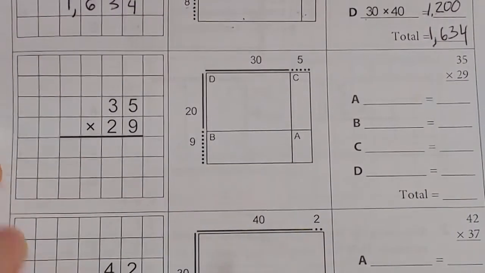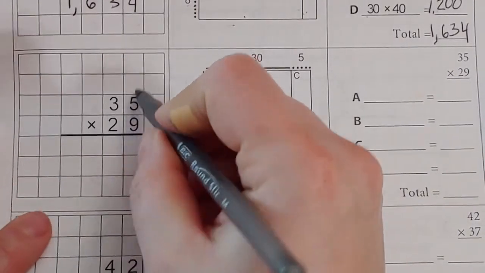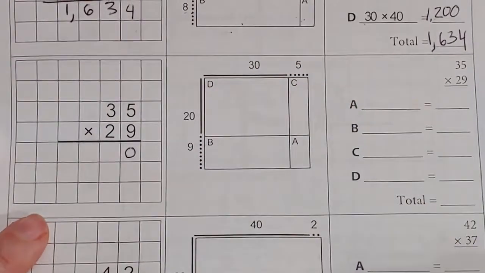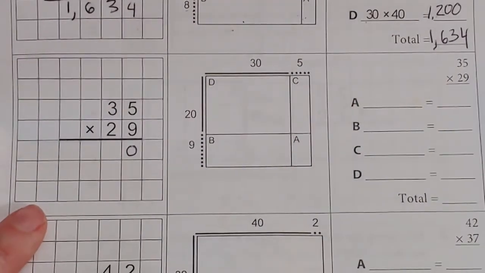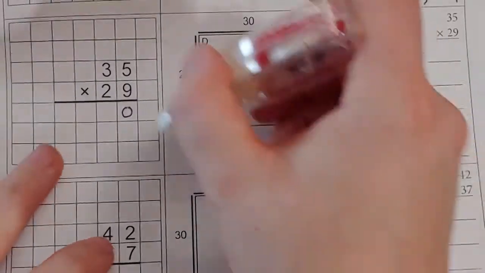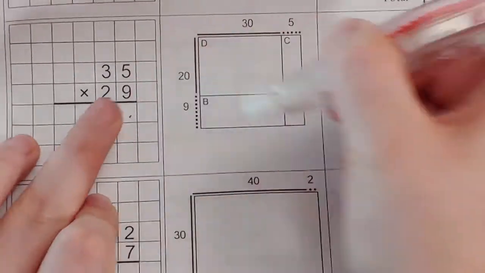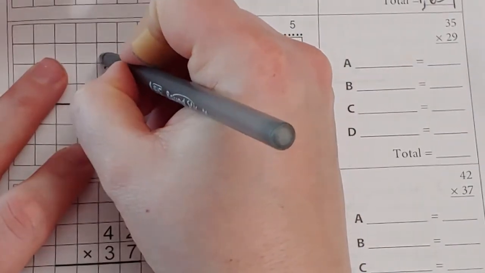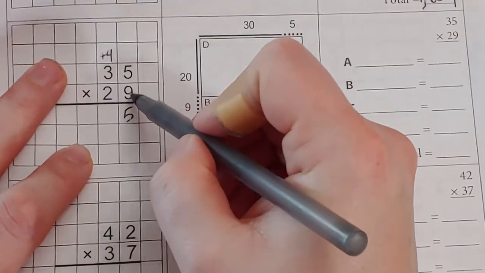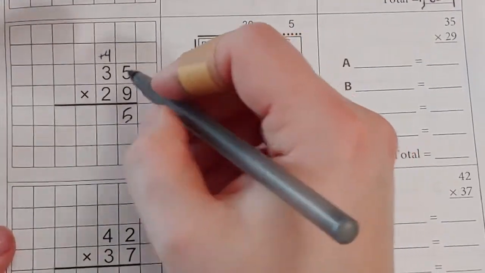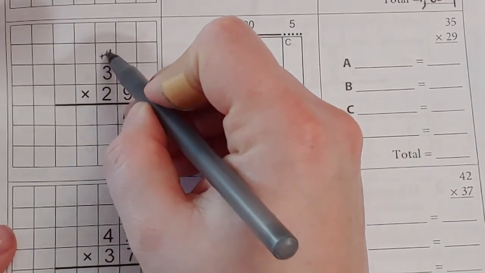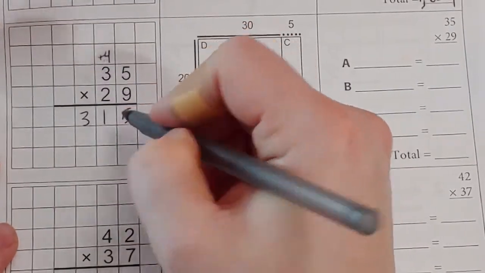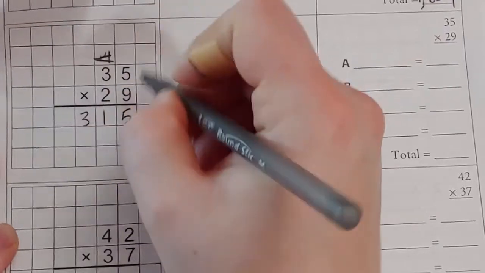Pause here. All right, so 9 times 5. Uh-oh, look, I already made a mistake. It is 45. Carry my 4. Then I have 9 times 3 for 27, 28, 29, 30, 31. Right, multiply these, add that in. I'm going to get rid of that.